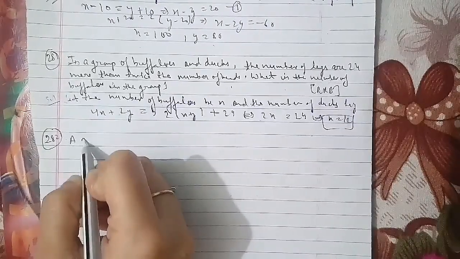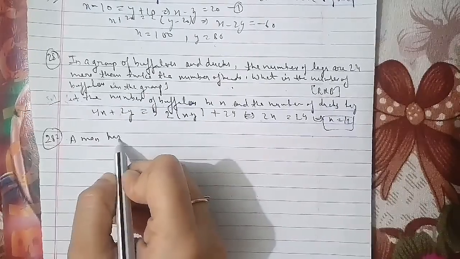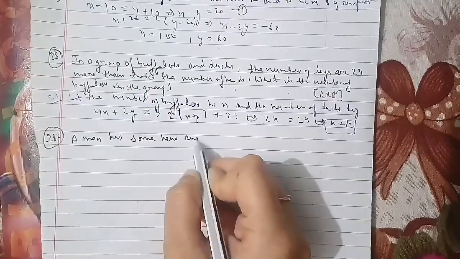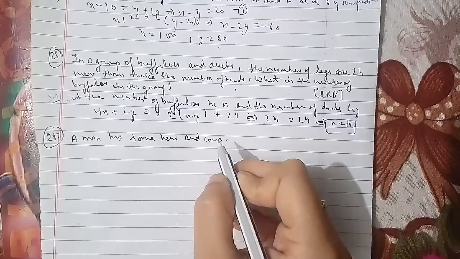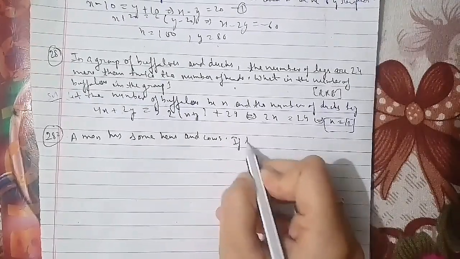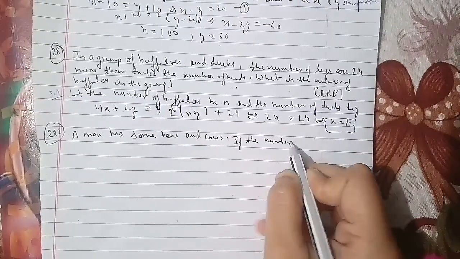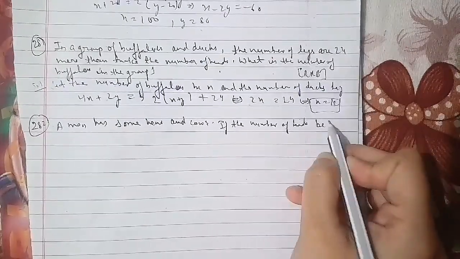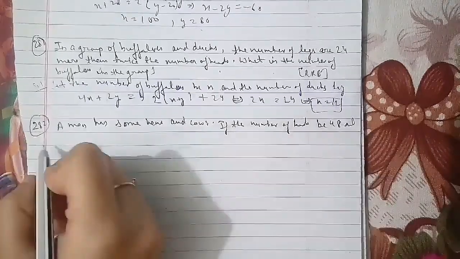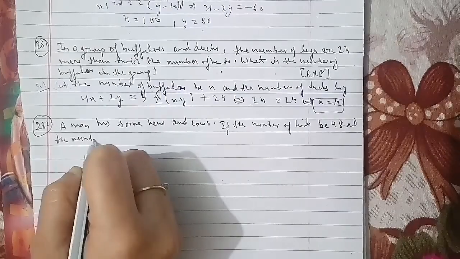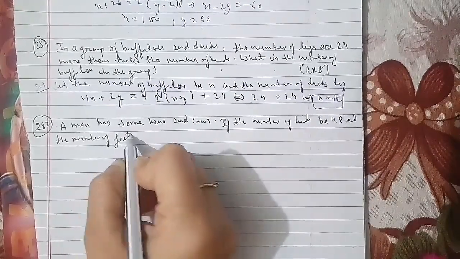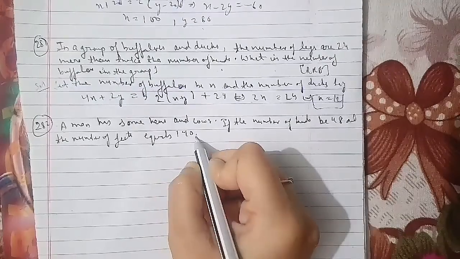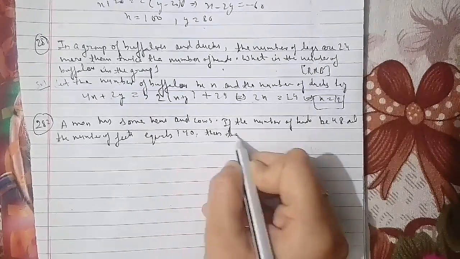A man has some hens and cows. If the number of heads is 48 and the number of feet equals 140, then the number of hens will be? We have to find out the number of hens.